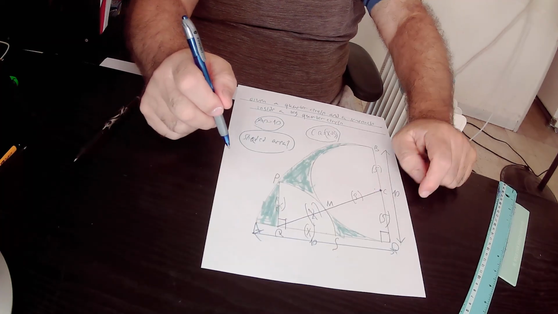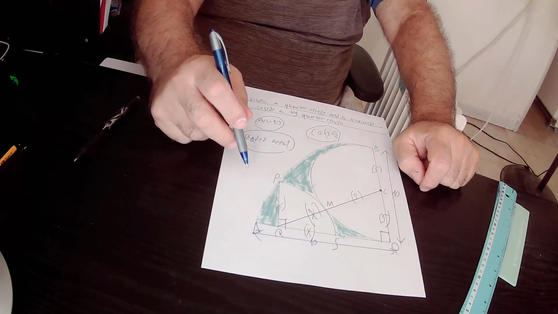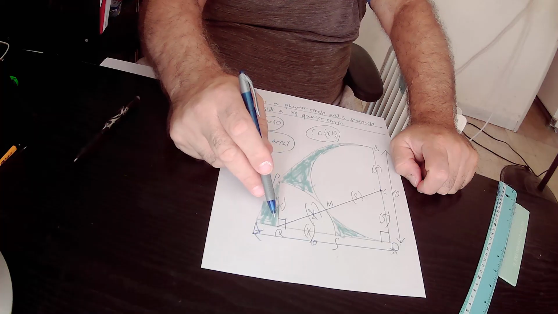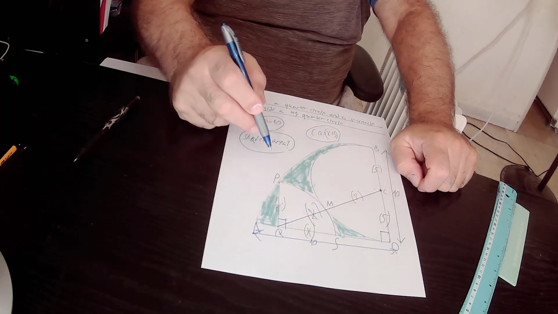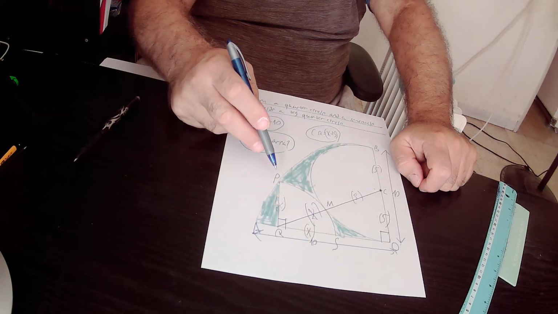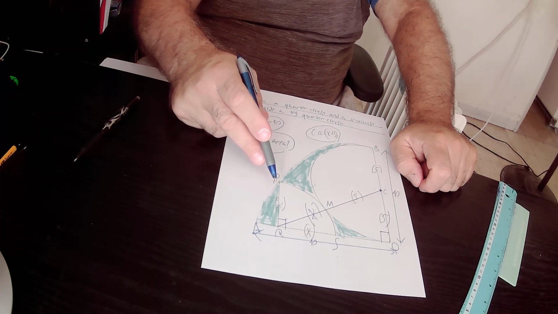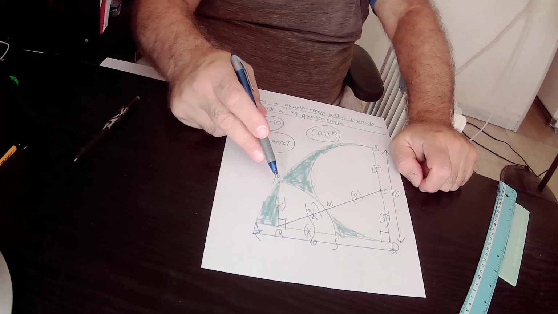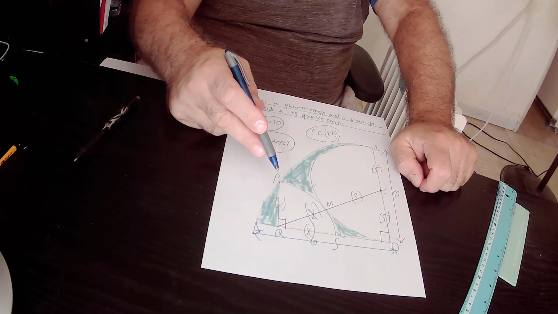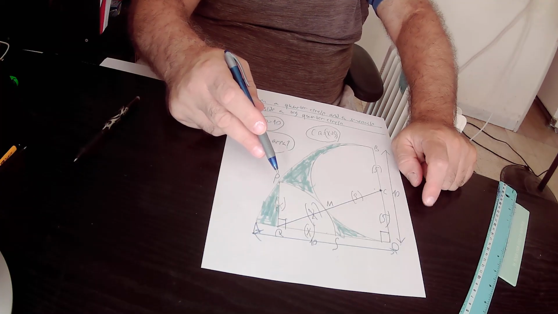So here we can implement the Pythagoras theorem on this right triangle QCM. I'll copy the right triangle QCM and we will implement on it the Pythagoras theorem. According to the Pythagoras theorem, in a right triangle, the square of the hypotenuse equals the sum of the squares of the perpendicular sides.